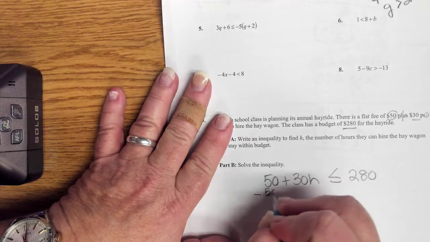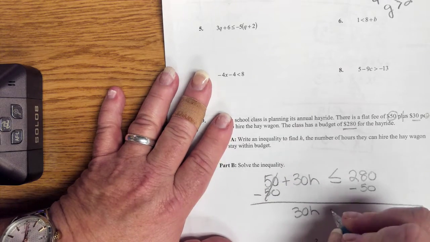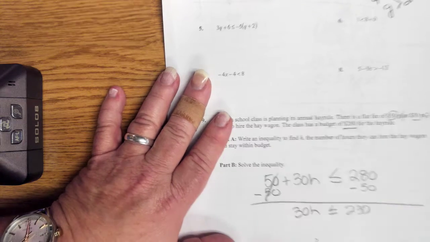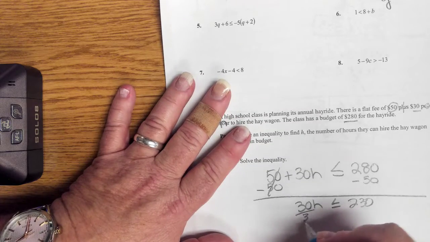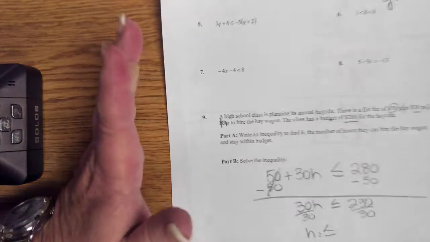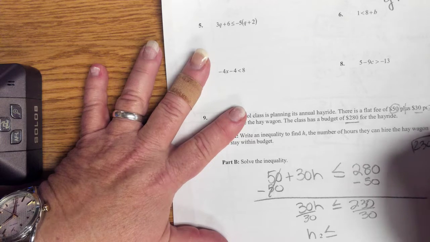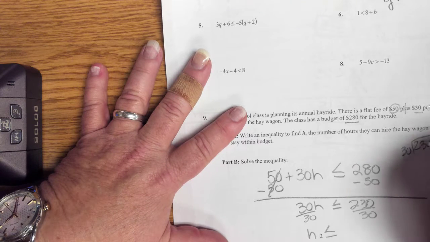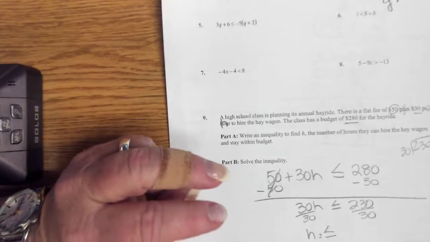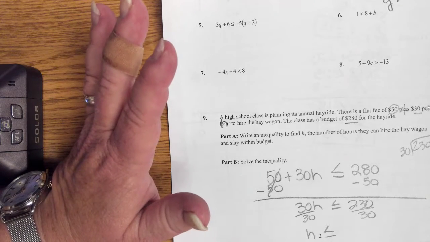I'm going to subtract 50 from this side and 50 from this side. And I get 30H is less than or equal to 230. Do you agree? Divide both sides by 30. H is less than or equal to, well, I don't have my calculator today, so I'm going to do it the hard way. 230 divided by 30. I can't go once, so I'm going to come over here. 30 times 4 is 120, so 30 times 8 would be 240. That's too much.